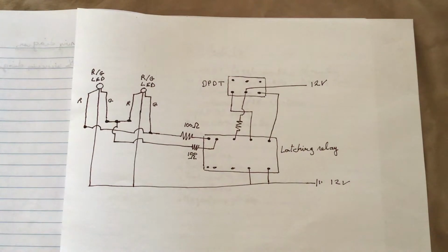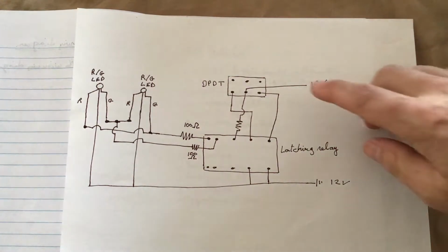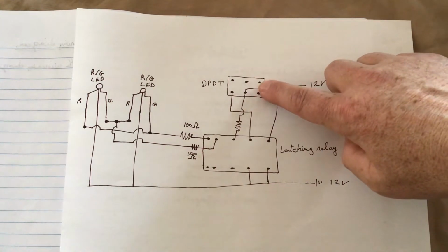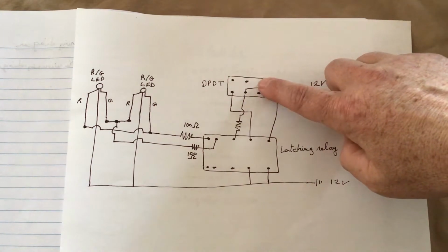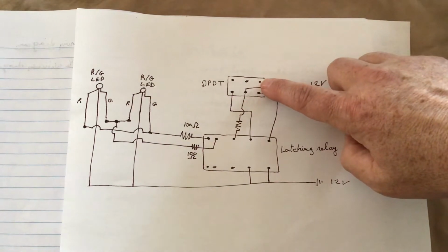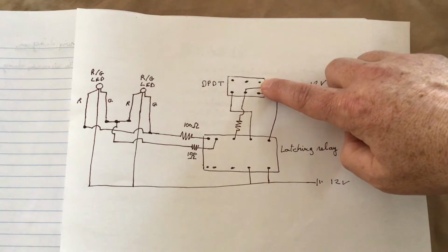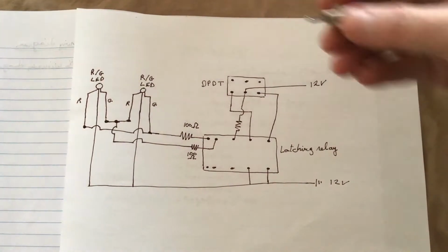I'll just walk you through each of these. This one here is a double pole, double throw toggle switch, and it's momentary. The reason that it needs to be momentary is so that it doesn't burn out your switch machines. So here is what it looks like.